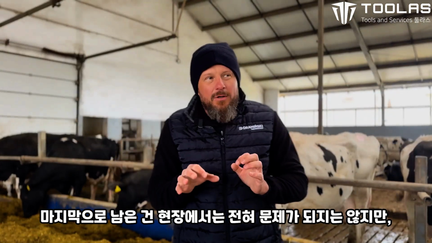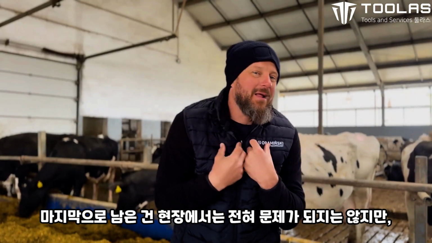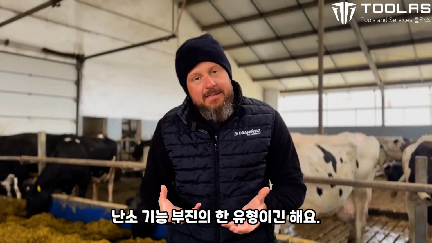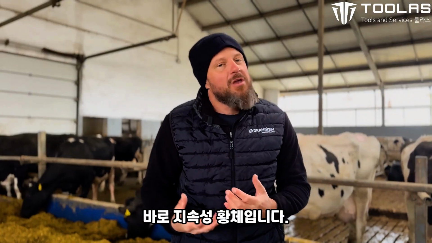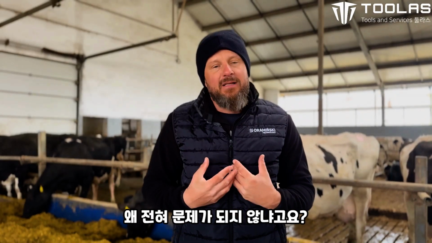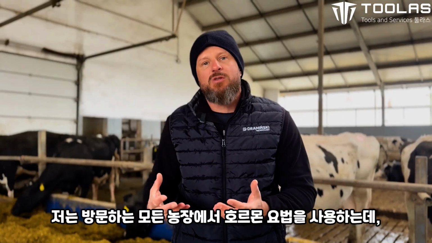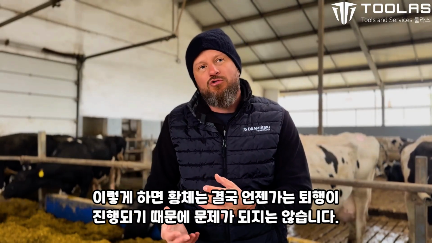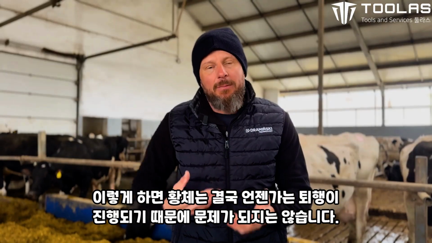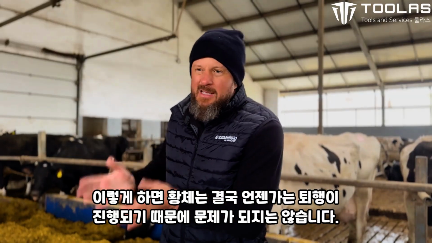Finally, I left a problem which in my work is not a problem at all, but it is ovarian acyclicity. It is the persistent corpus luteum. Why is it not a problem for me? Because in my work I use hormonal programs in basically every farm, and with hormonal programs the corpus luteum is broken down at some stage, so it is not a problem.